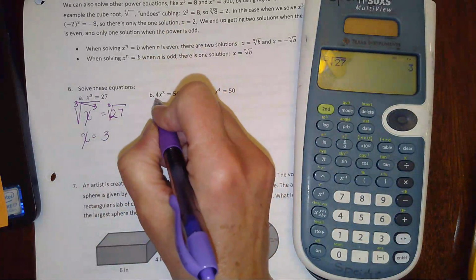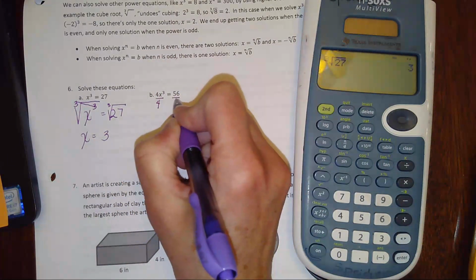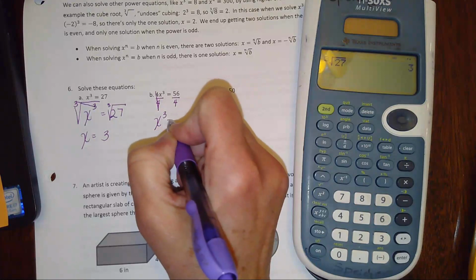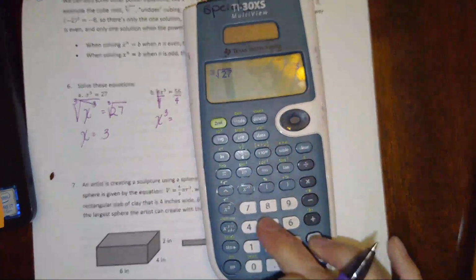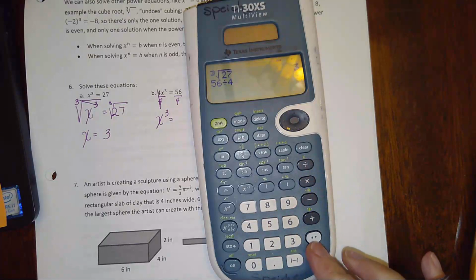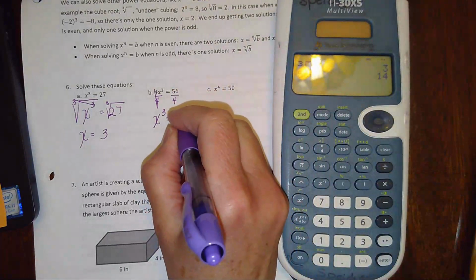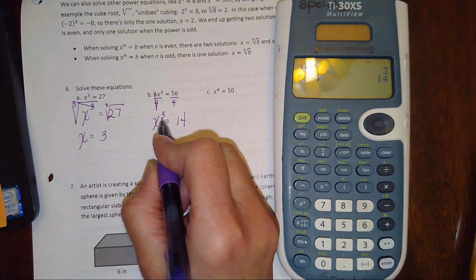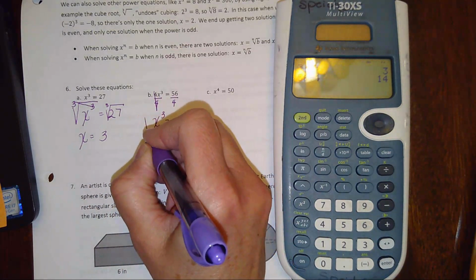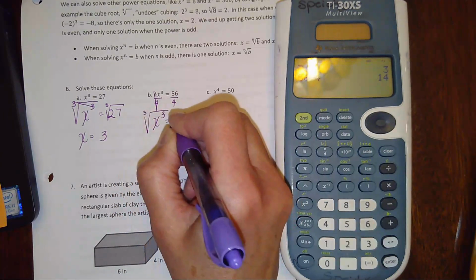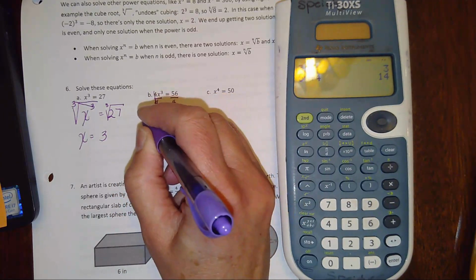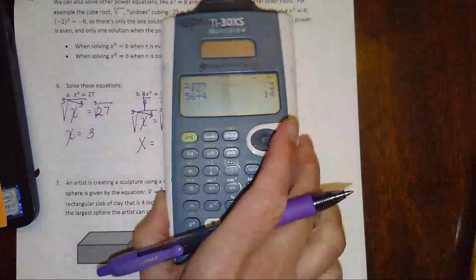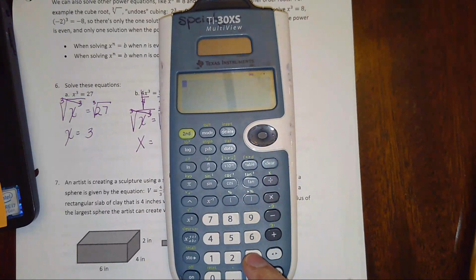Now we can't consider roots until we get that variable all by itself. Okay, so 56 divided by 4 is 14. So what number, when I multiply it by itself 3 times, gives me 14? Well, to undo a cube, we take a cube root. The cube and the cube root cancel out. And then to take the cube root, you put the 3 in first.